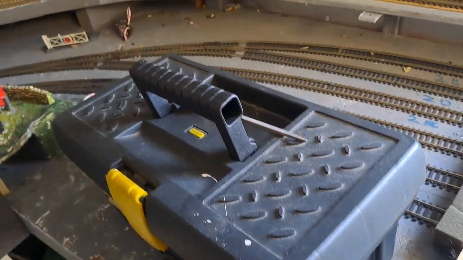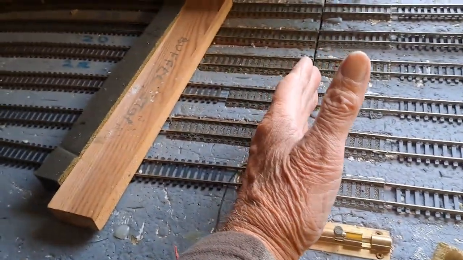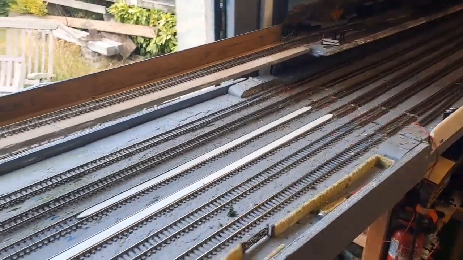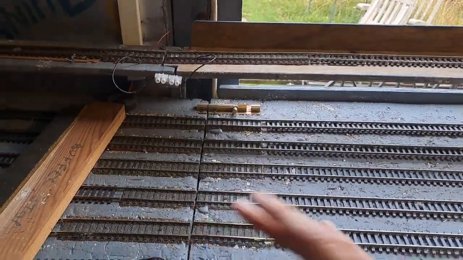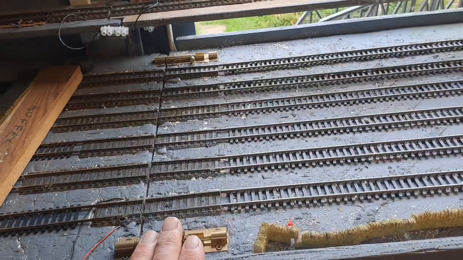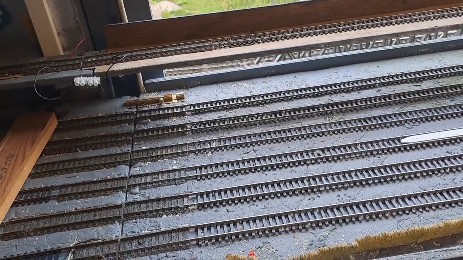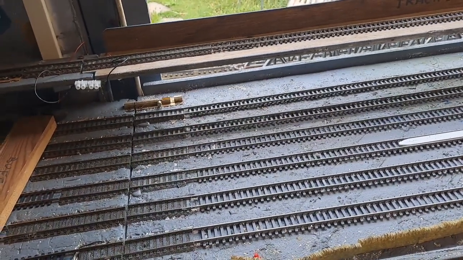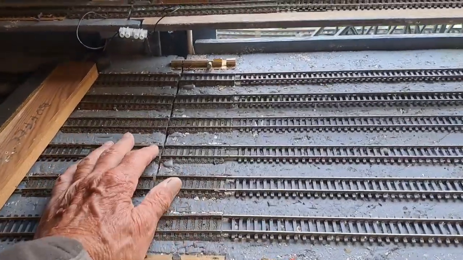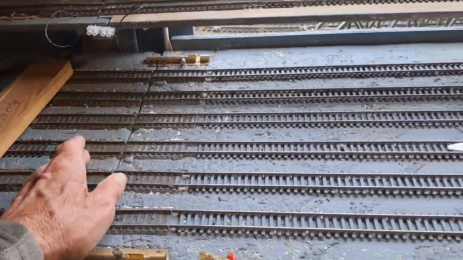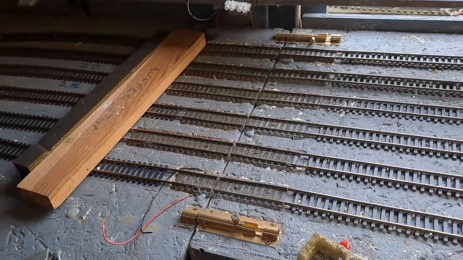Now, the other thing is there's a section break here. So power comes to here from that end, and power comes all the way around, all the way through to here from this other end. There is a continuity over the gap. Yeah, I've got a wire that runs around to maintain continuity across there.